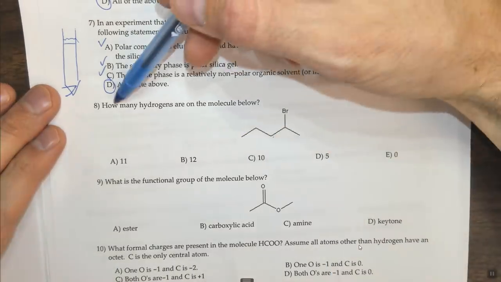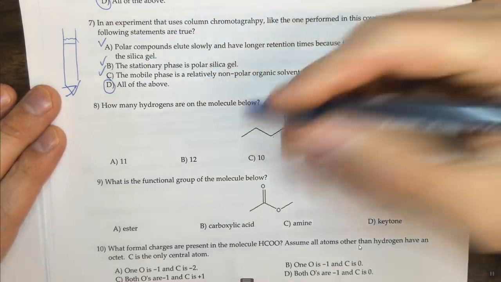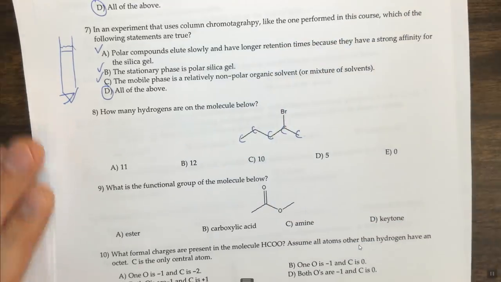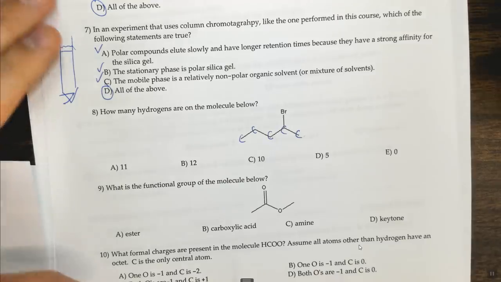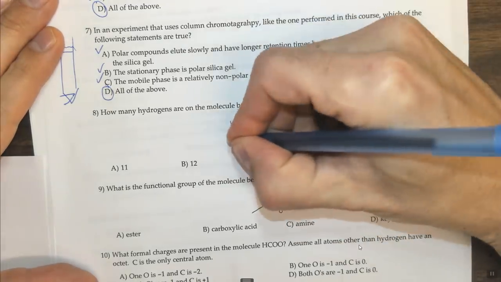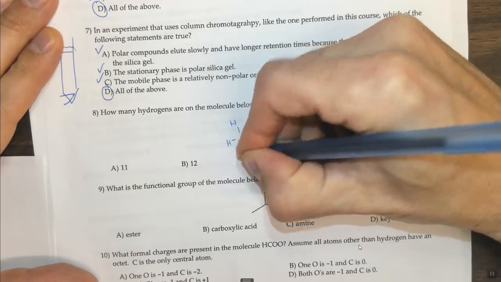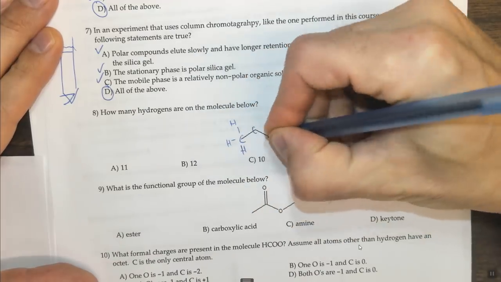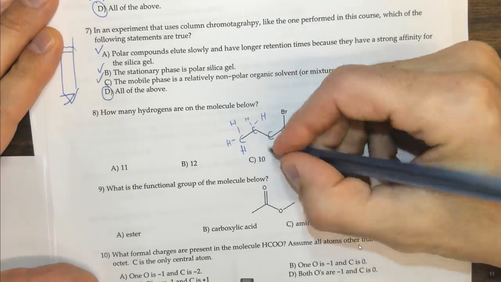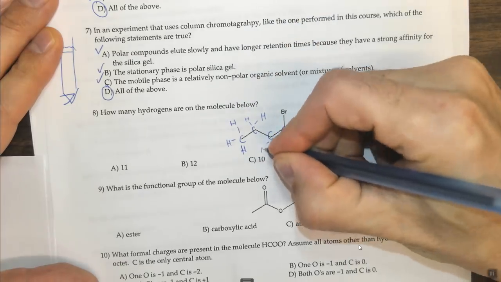Number 8 says, how many hydrogens are on the molecule below? So these represent carbons, of course, which I'm drawing in here. And we'll remember that carbon always has 4 bonds. So this carbon has 1 bond, so it must have 3 bonds to hydrogen. This one has 2 bonds, 1 carbon, 2 carbon, so it must have 2 bonds to hydrogen. This one has 2 bonds, so it must have 2 bonds to hydrogen.